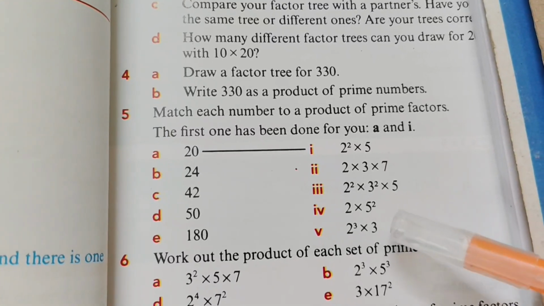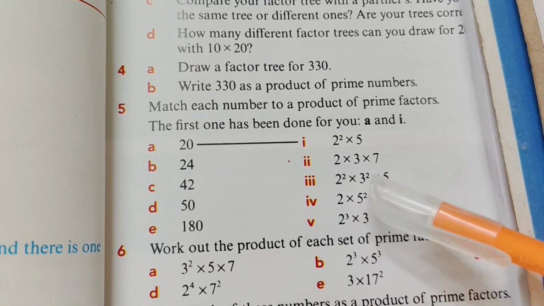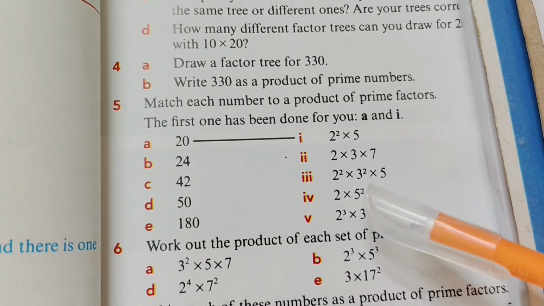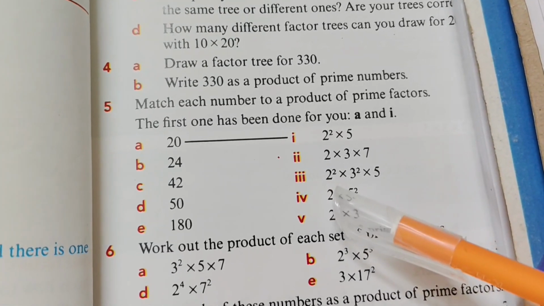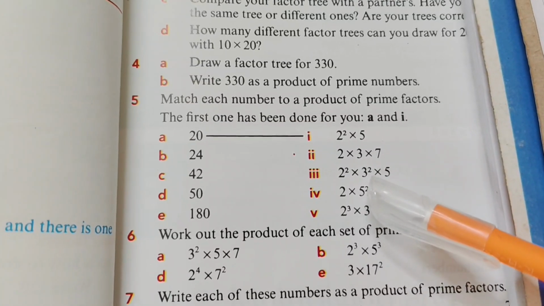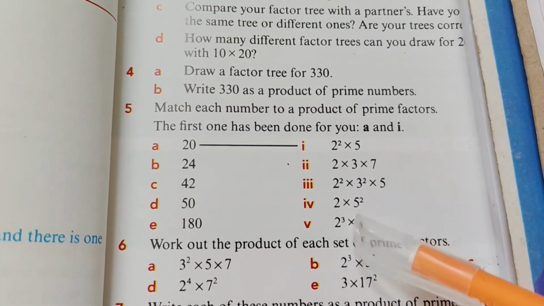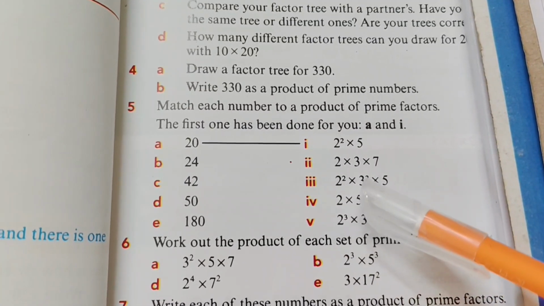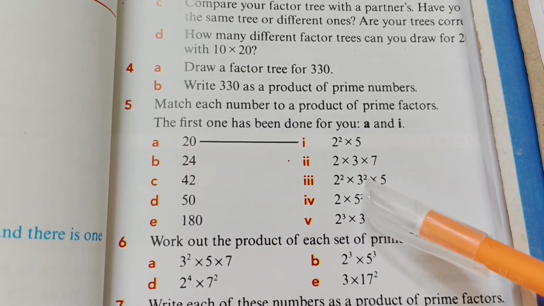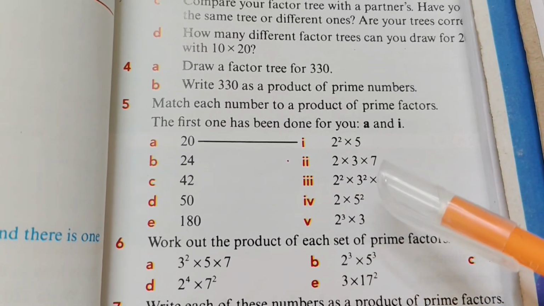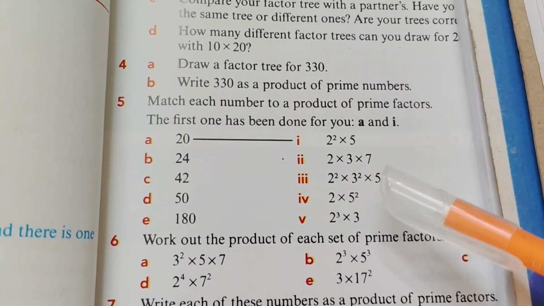For number 3, we got 2 square multiplied by 3 square multiplied by 5. 2 square is equal to 4. 3 square is equal to 9. So 4 multiplied by 9 is going to be 36.